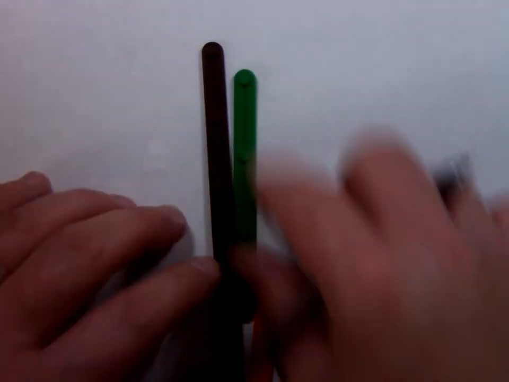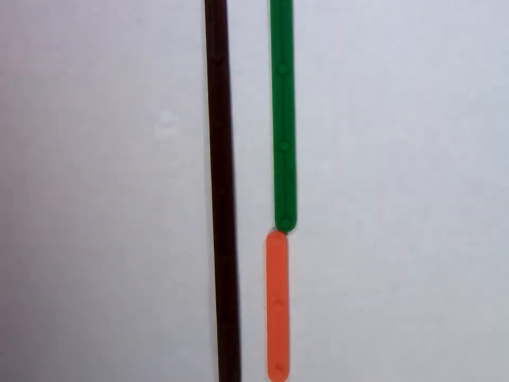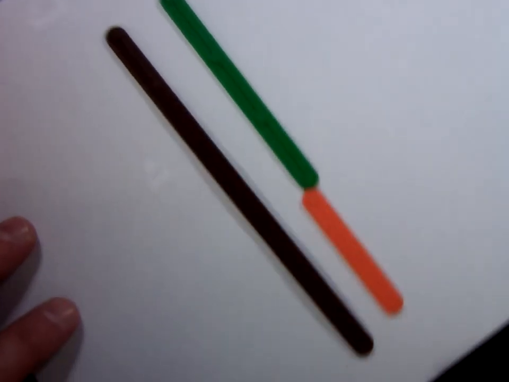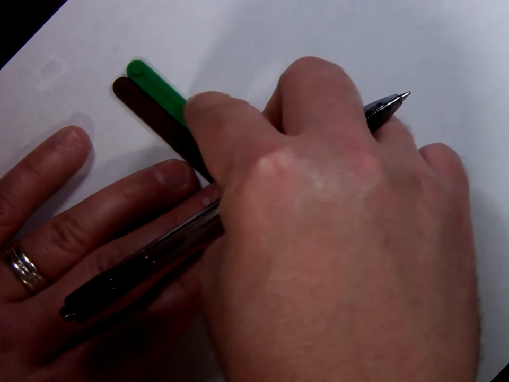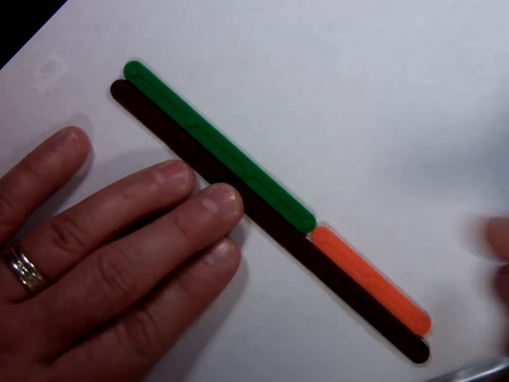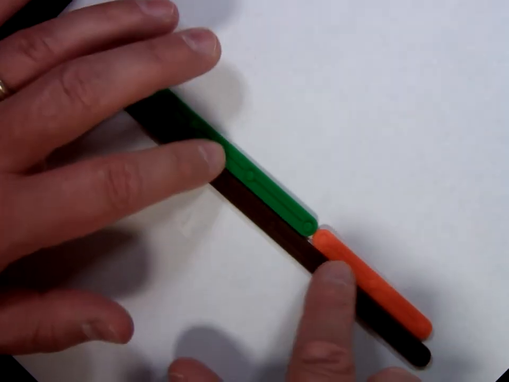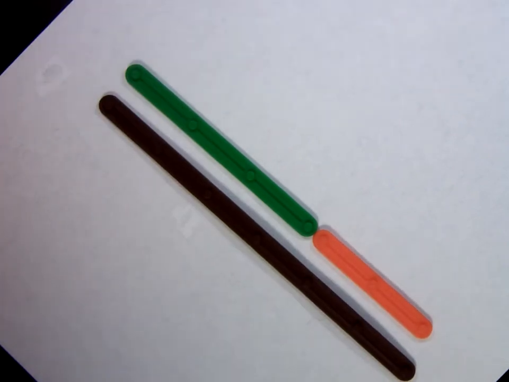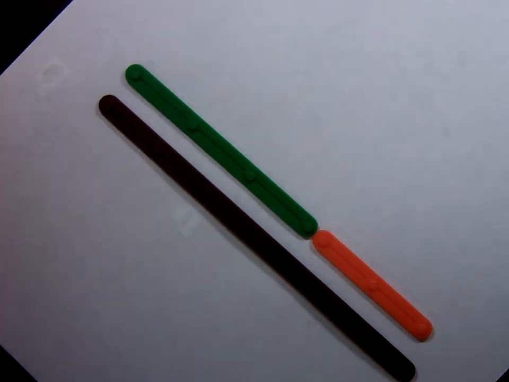And let me show you why this theorem is true. Here's an example where I have three segments. I want to try to make a triangle out of this. But right now, if you'll notice, the sum of the green and the orange is still just a little bit less than the brown all by itself. So right here I've got a situation where the sum of the two shorter pieces is not greater than the longest side. So I am not able to make a triangle out of this.